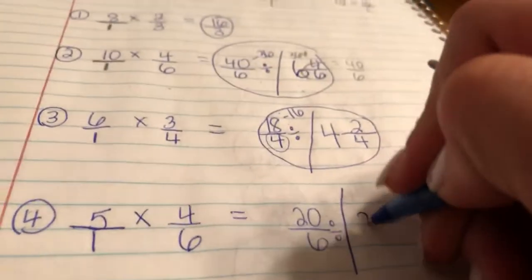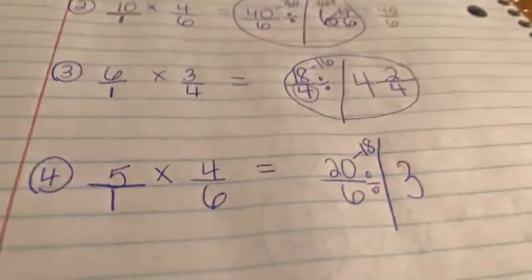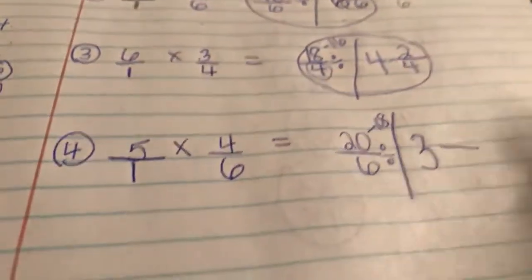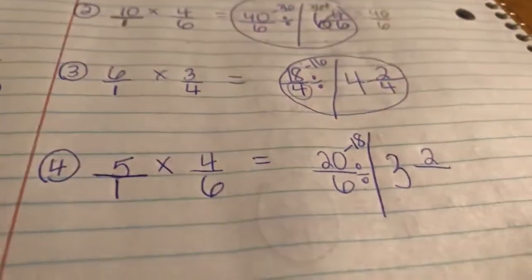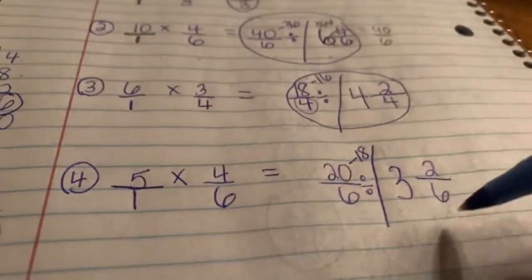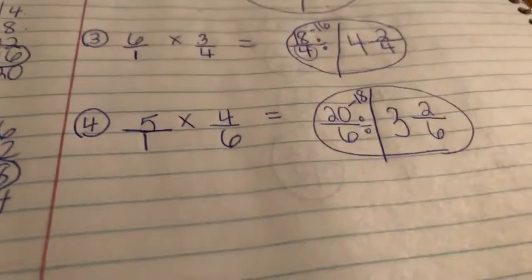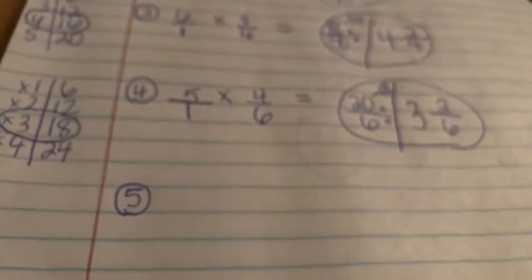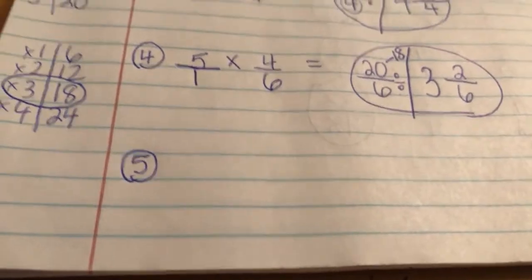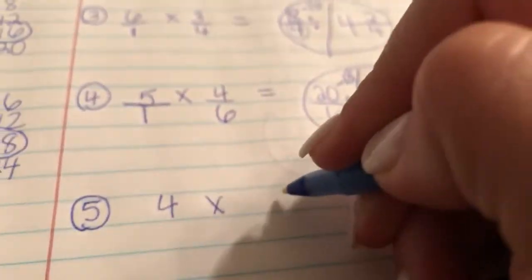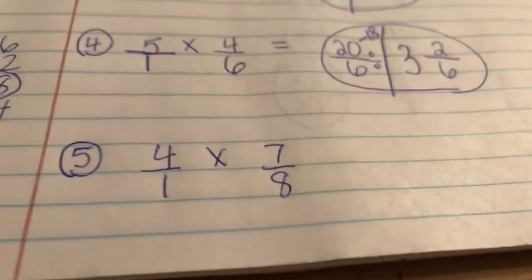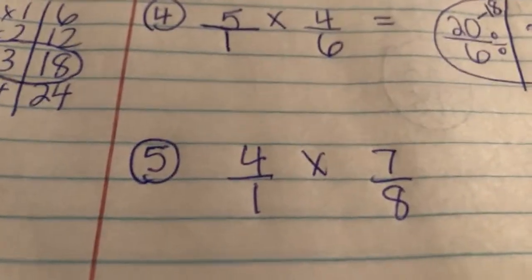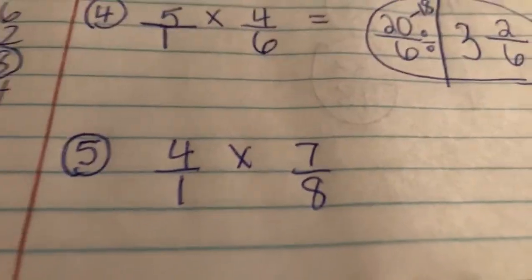Because if 6 goes into 20 3 times, it's going to get me to 18. So figure out what you have left. You're at 18. Count up to 20. How many fingers are you going through? Your bottom number never changes. Either one of these answers is right. They're both the same number. They're equivalent. I want to do 2 more like this. I want you to try number 5. I want to do 4 times 7/8. Go ahead and put your whole number over 1. Get me an answer. Multiply your fractions. Top times top, bottom times bottom.